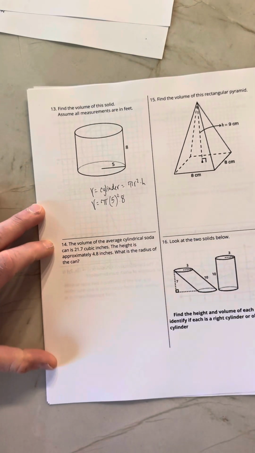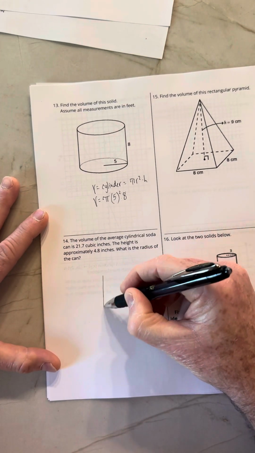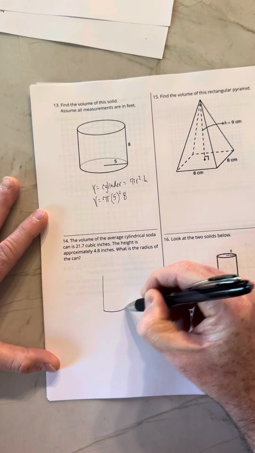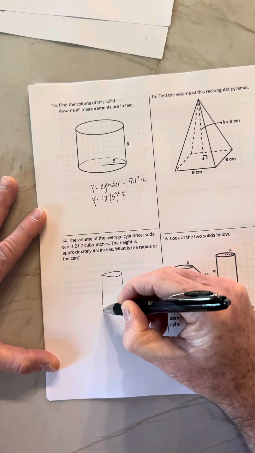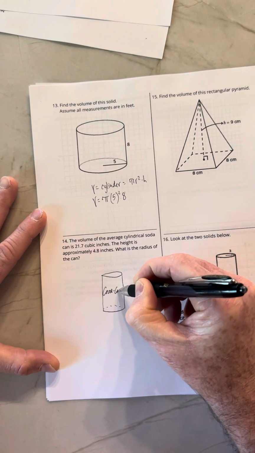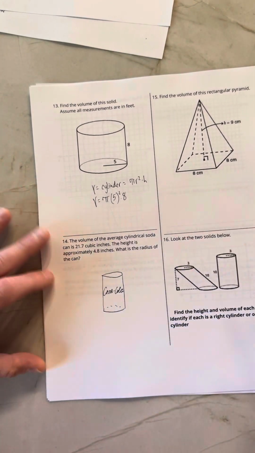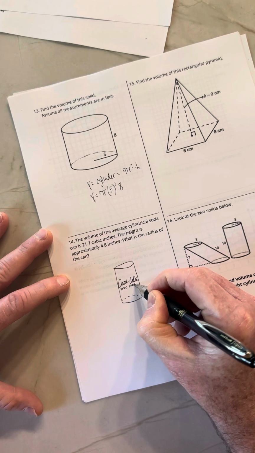14, the volume of the average cylindrical soda can. All right, so you got a soda can. We're gonna try to draw one real quick. All right, we'll just call it Coca-Cola. Let's do zero sugar. That's what I've been giving out all day, or all year.